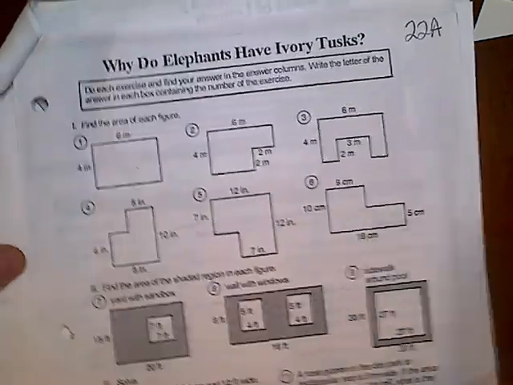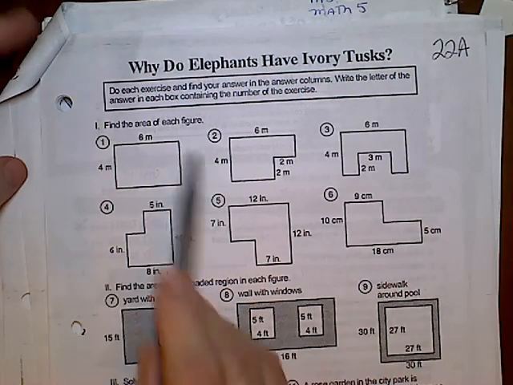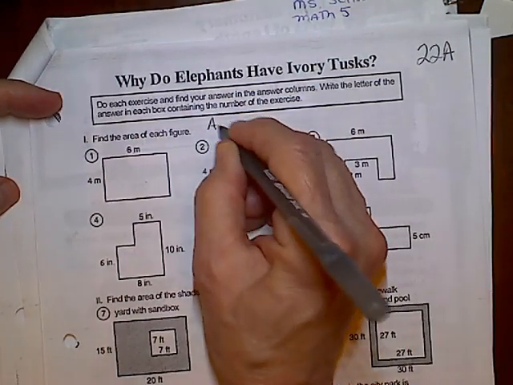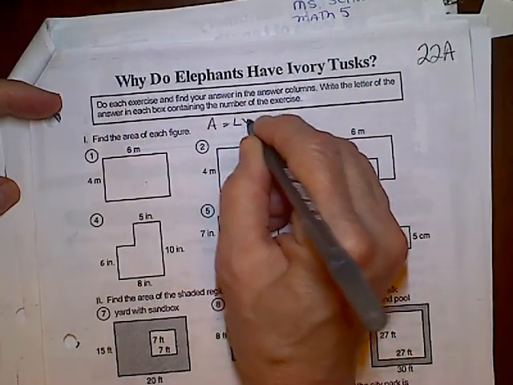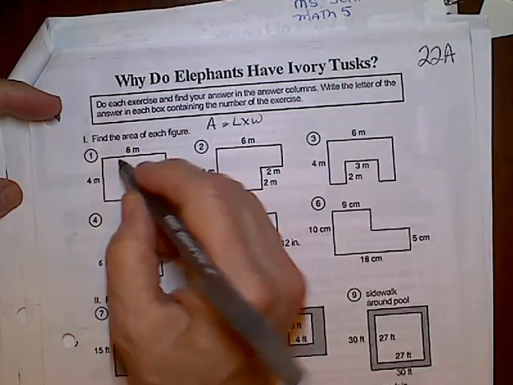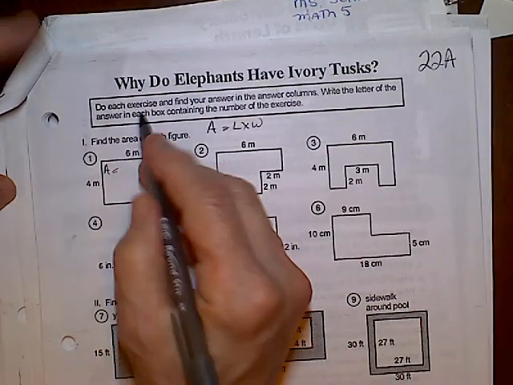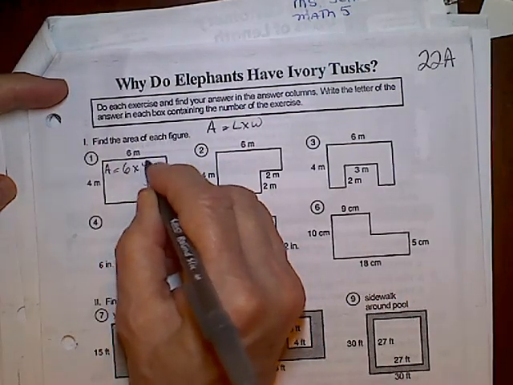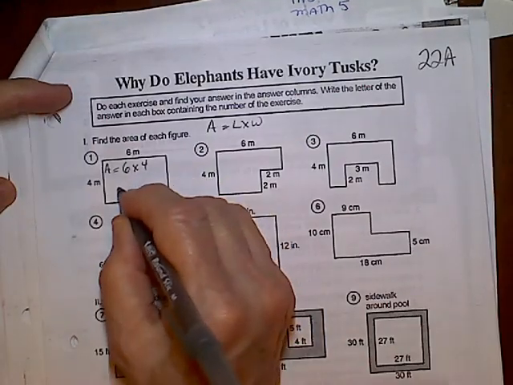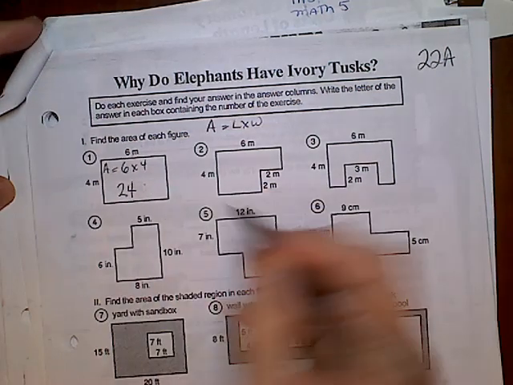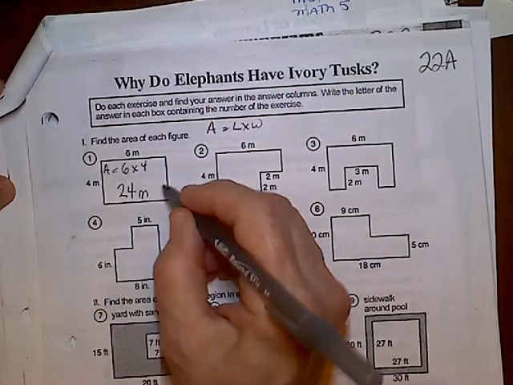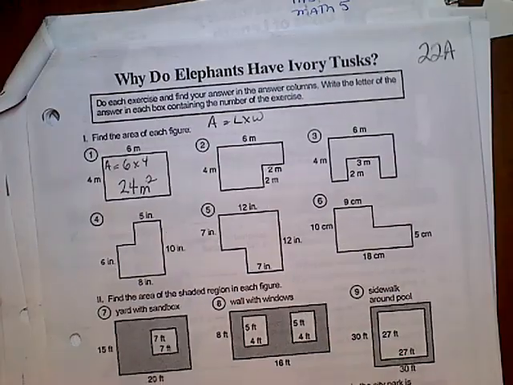This is simple. Again, show your work. Find the area. Again, area is length times width. So I'm going to put A equals, we'll just go ahead and put our length and our width. Our 6 times 4, easy peasy, 24 meters square. Remember, these are square units.